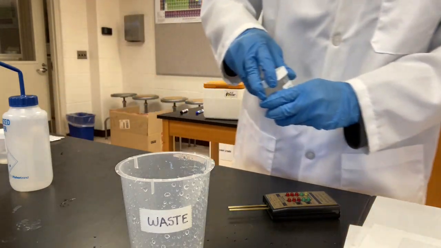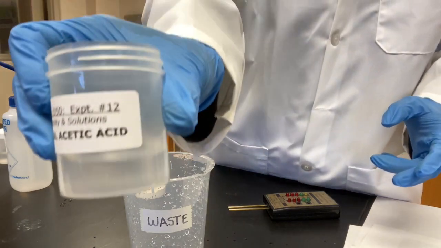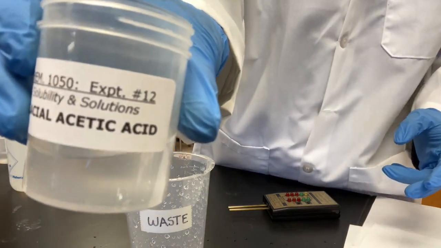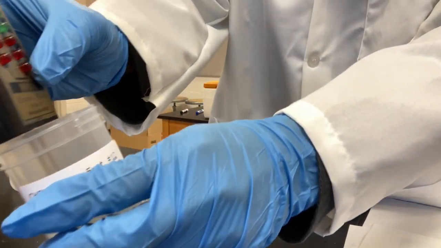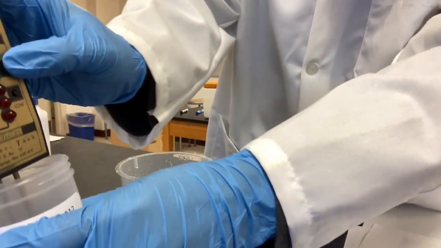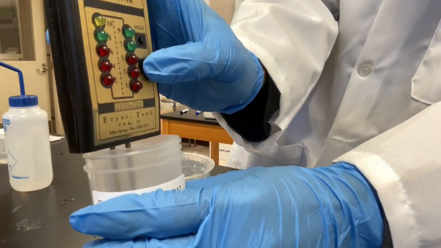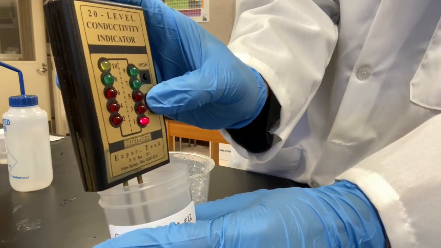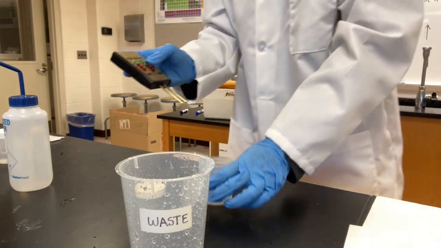Next, acetic acid. Oh, it smells. High, nothing. Low, 1. Low 1. Acetic acid, low 1.